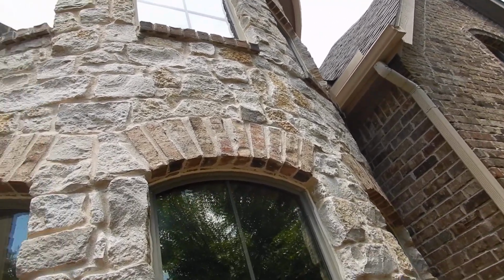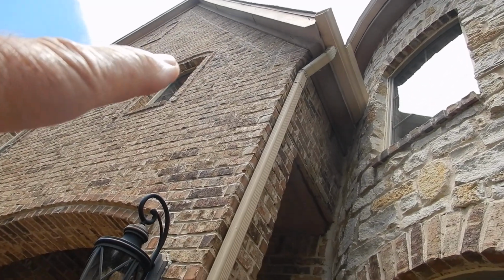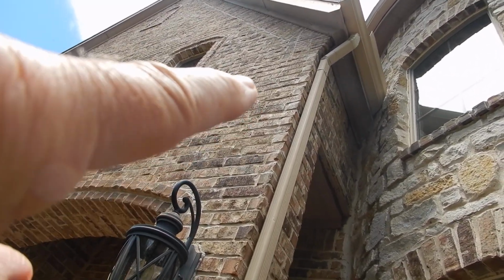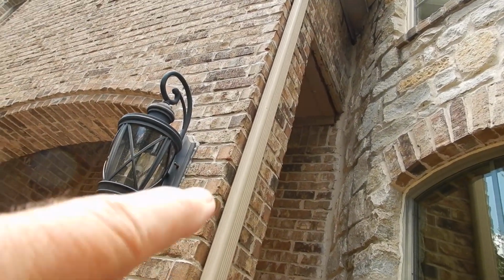All right, but over here we've got a gap. We didn't make the corner. We don't really have kick-out flashing, we just have a diverter up there. And we can see our soffits rotting over there, and we can see all the water stains coming in the mortar on the brickwork right in here.